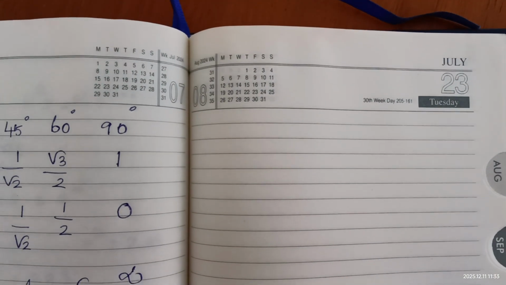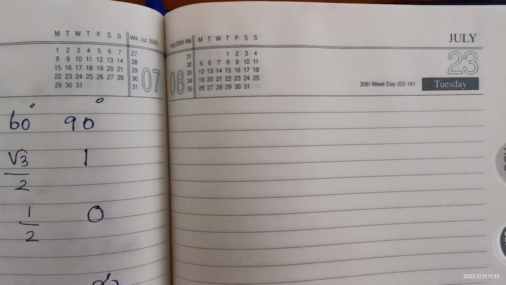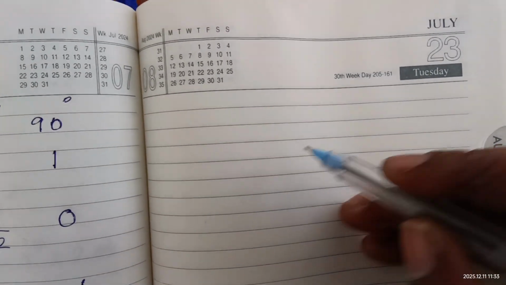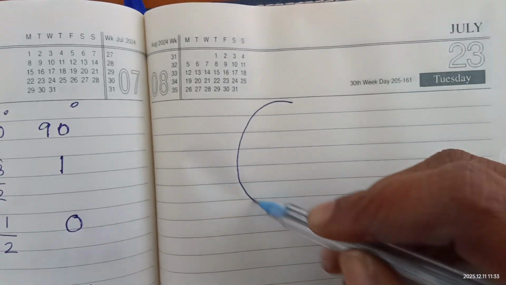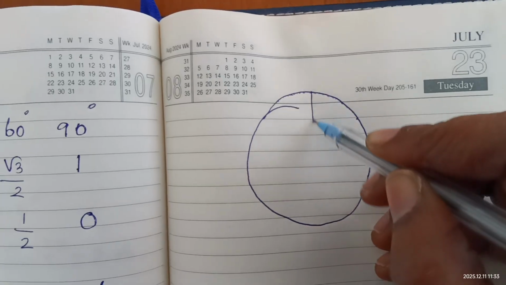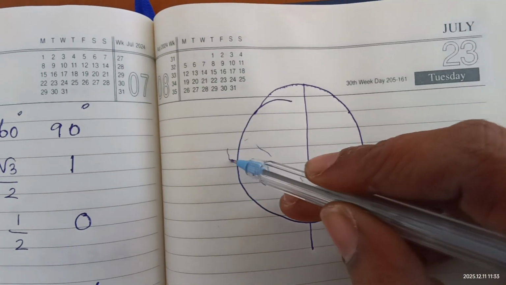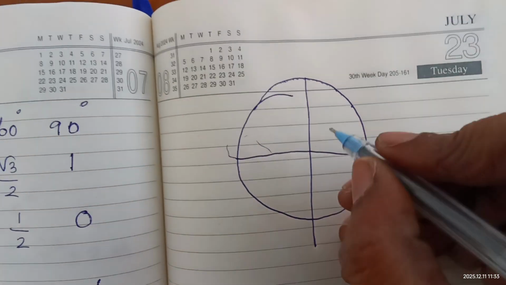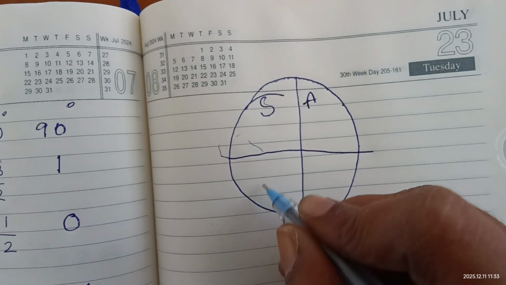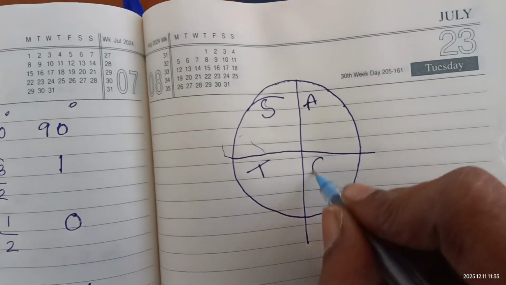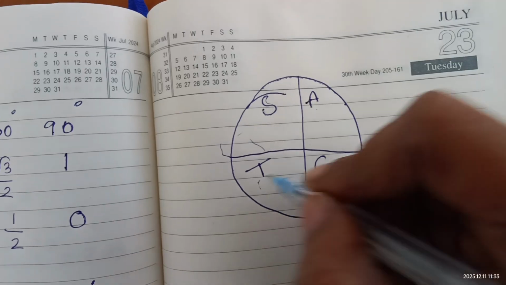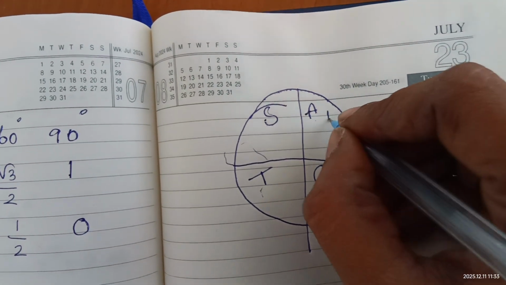If we want to calculate the value for sine 270 or cos 270 or tan 270, we should remember this diagram. There is a plate, and we are going to divide it into 4 parts. What is the code word? All, silver, tea, cups. Here, All means sine theta, tan theta, cos theta are positive.